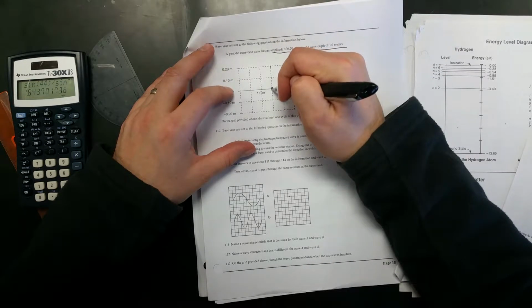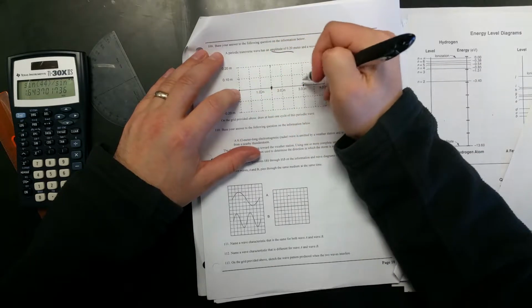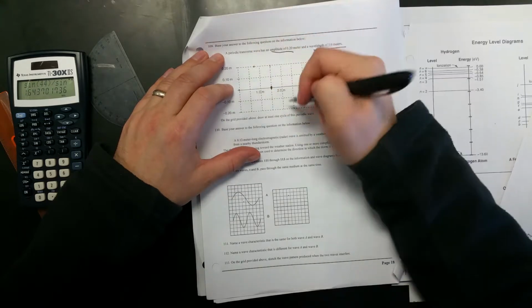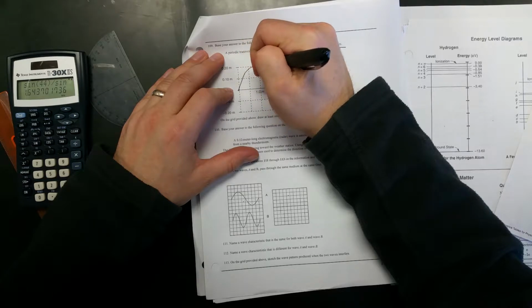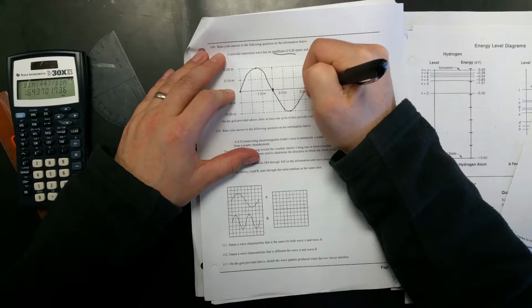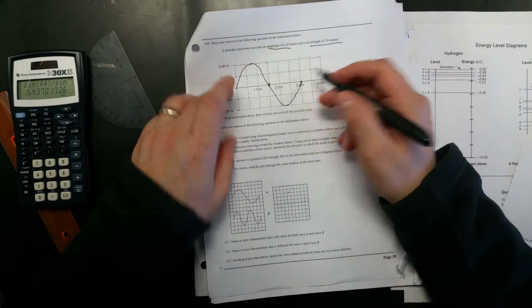Now at halfway through the wave, if I'm going to start here, that means it's going to go up and down like that. So that's going to be a 0 point, which means halfway is going to be a max, and halfway is going to be a min. So I'm going to go. There we go. Amplitude 0.2, wavelength 3 meters.